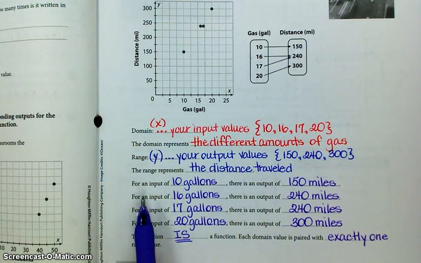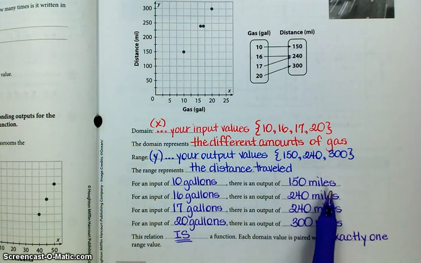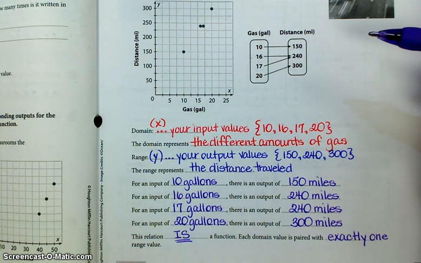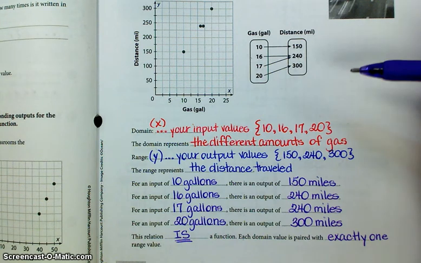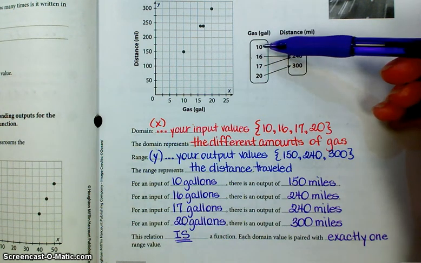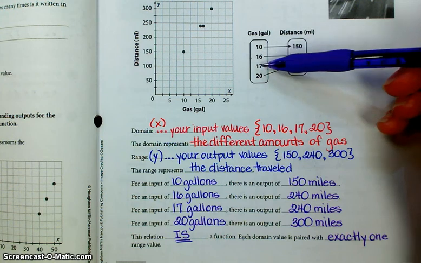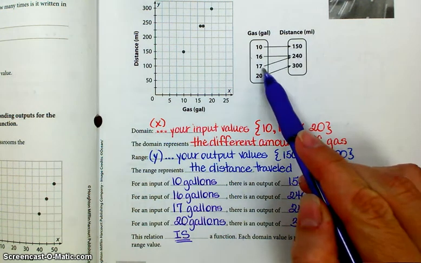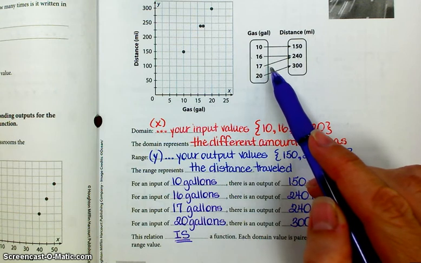Okay, so again, input of 10, output of 150 miles, etc. Y'all can write that down. So one of the things that's often confusing that I want to make sure I point out that you're careful about: you have each of your input values. Each input value can only generate one output value.